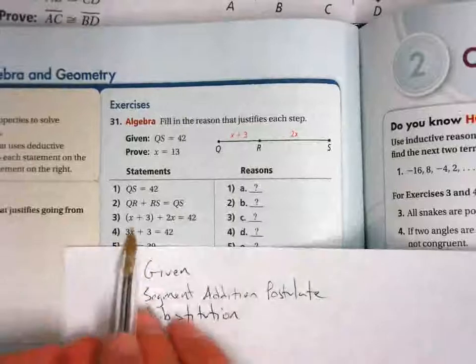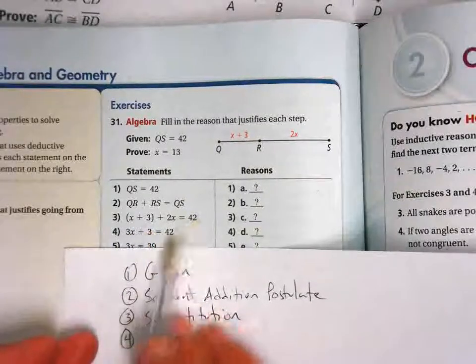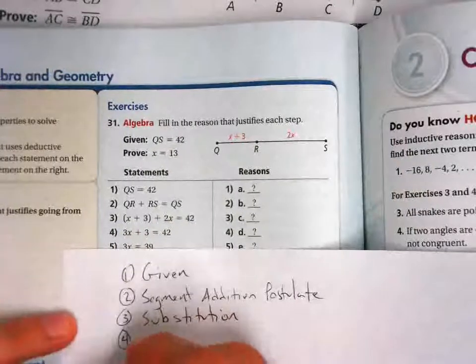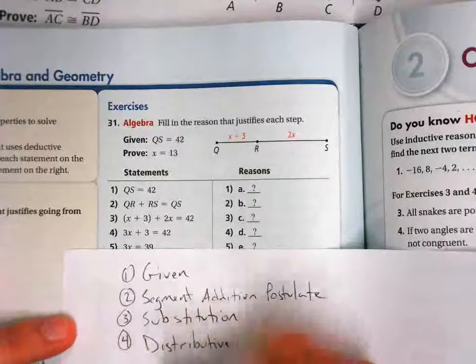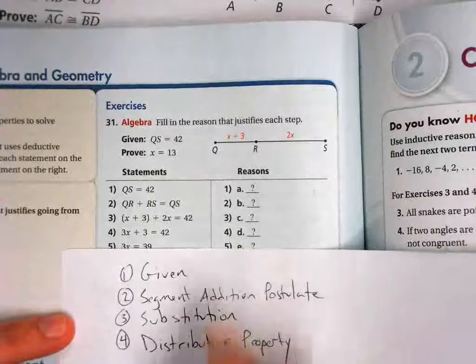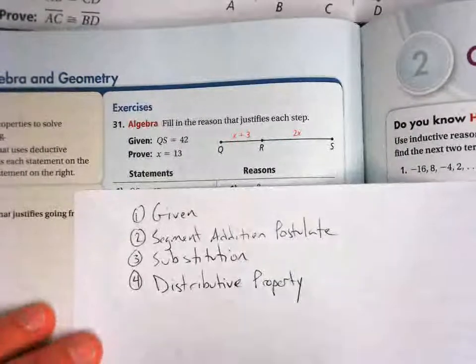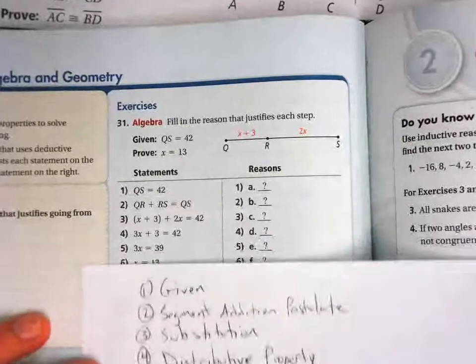So we look at number 4. Now we go from here to here. What in the world just happened here? The 42 stays the same, but all this stuff got crumpled in. We simplified. And when we simplify, we have used the distributive property. So in number 4, the argument is that we've used the distributive property, which is legitimate. We can totally do that.